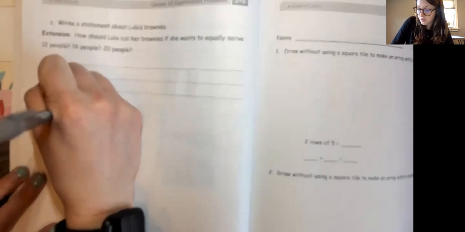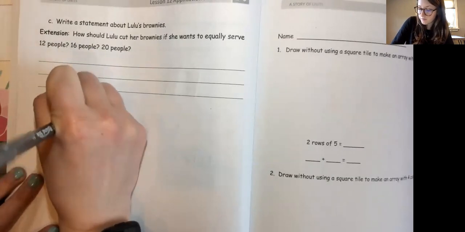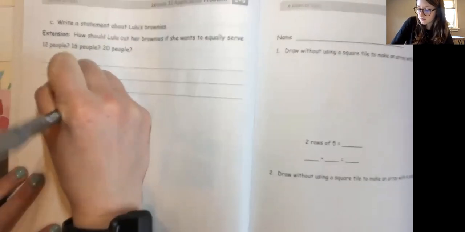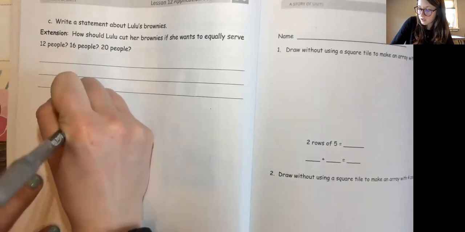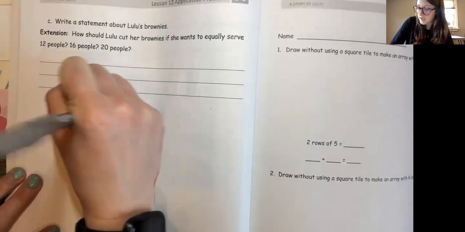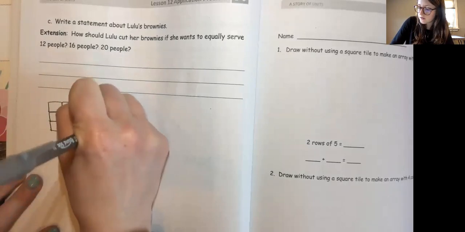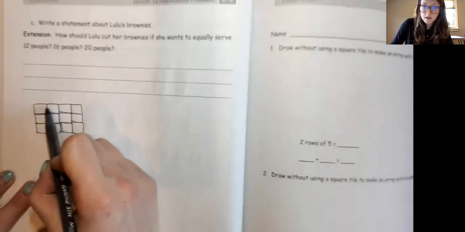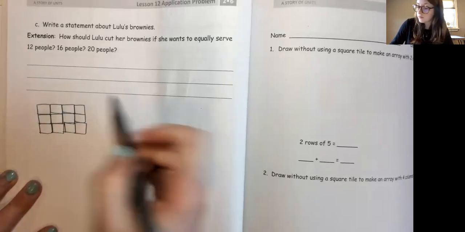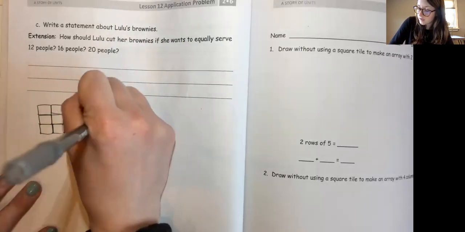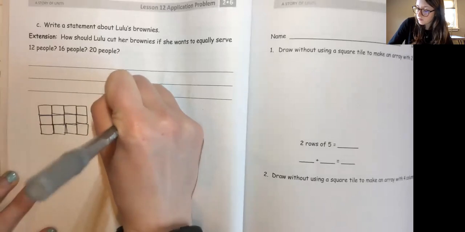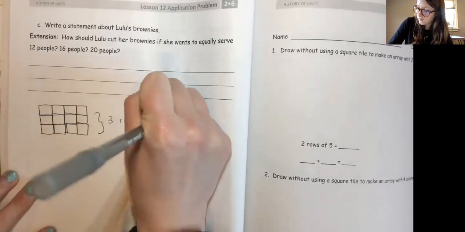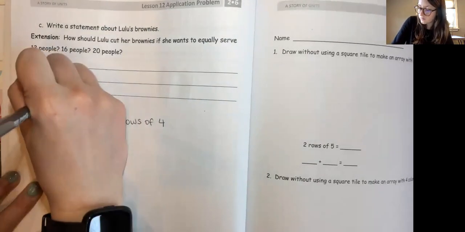So 3, 4, 5, 6, 7, 8, 9, 10, 11, 12. Okay, so for 12 people, she would need to cut 3 rows of how many in each row? 4. So I could say 3 rows of 4. So that's for 12 people.